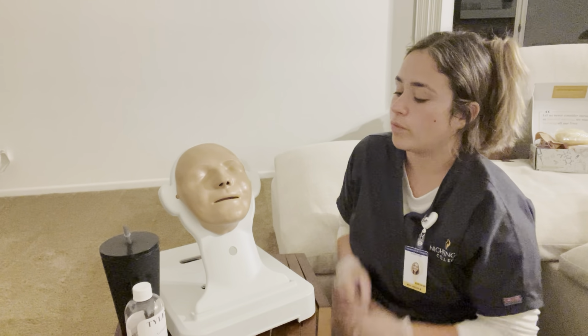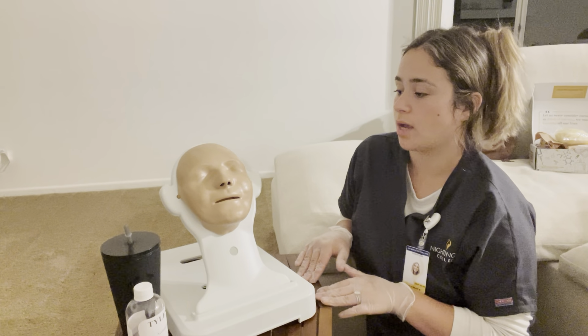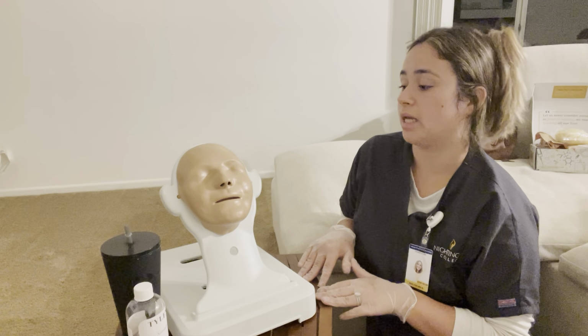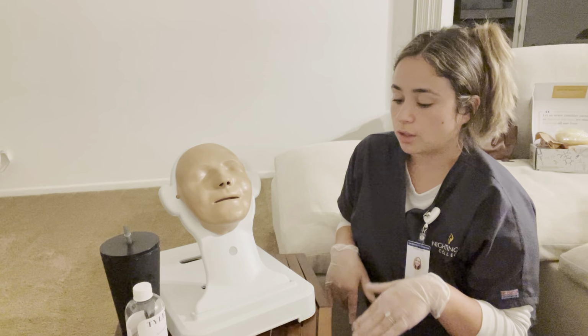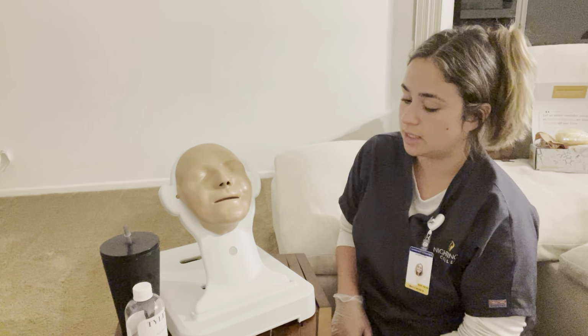So what we want to do before administering acetaminophen is check your temperature and find out where your pain is located, okay? So those are the 5 medications that we're going to be administering today.